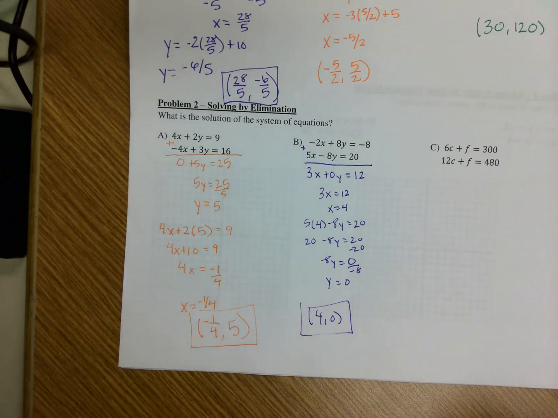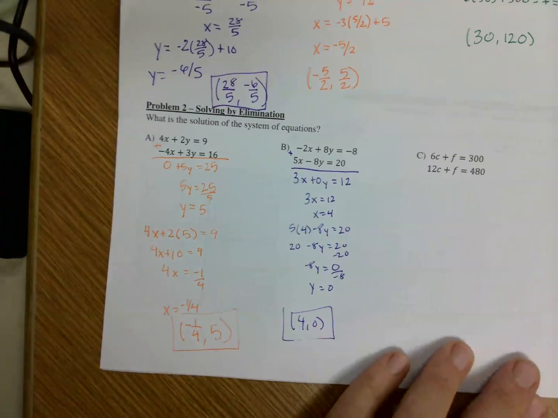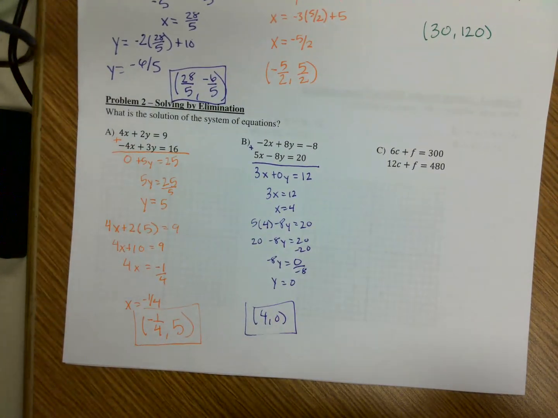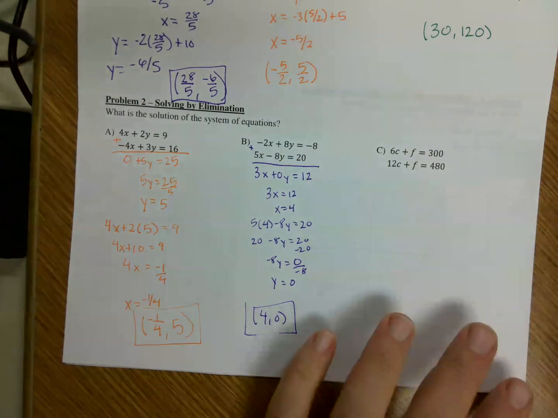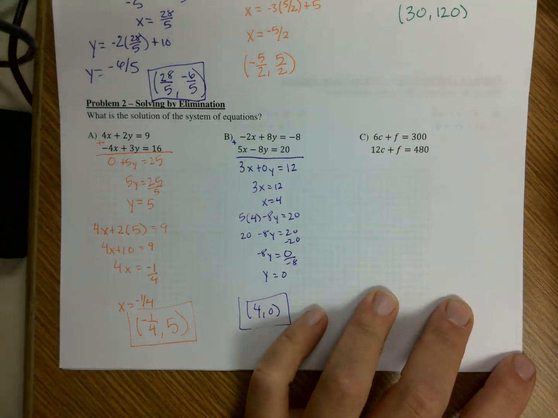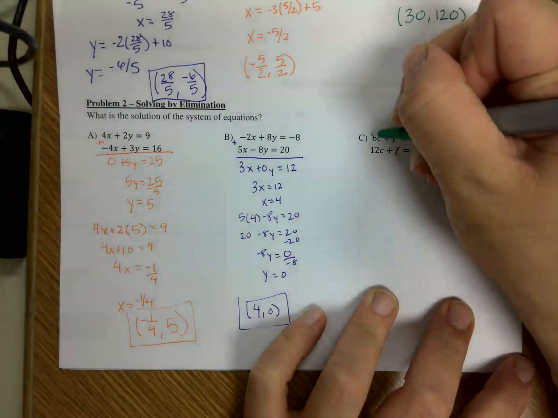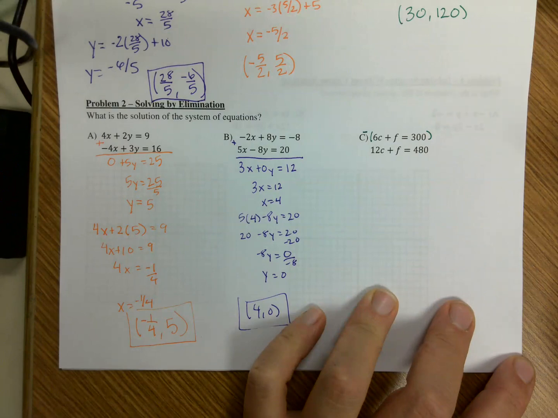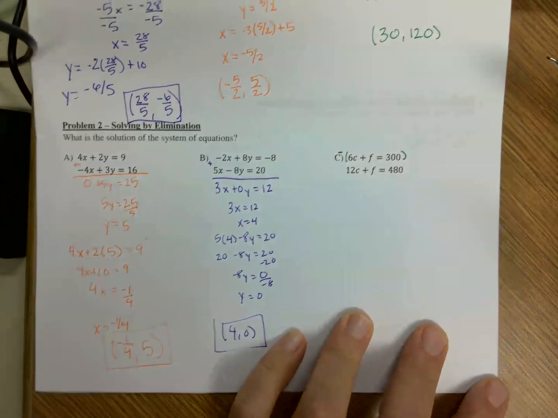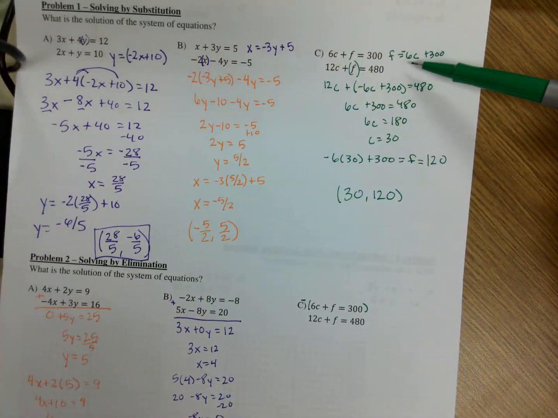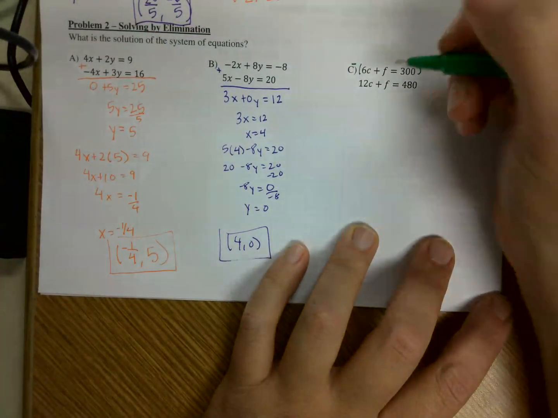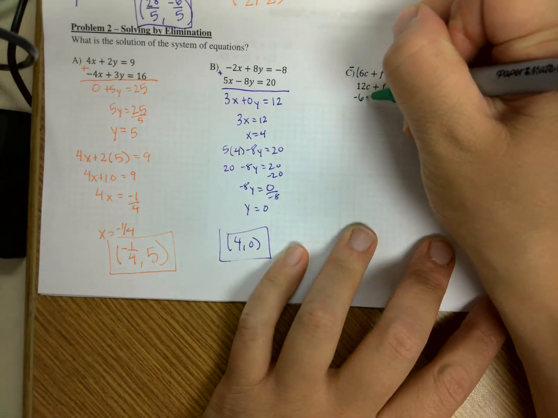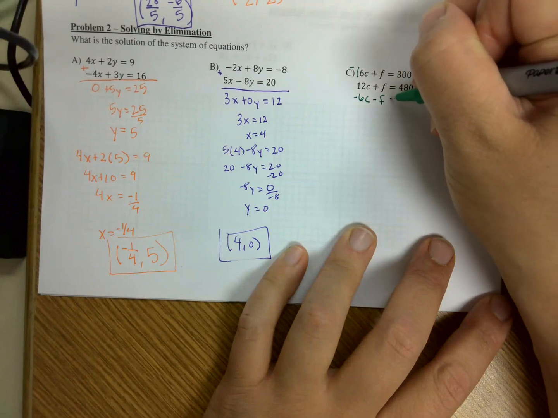So what if, like this last one, we have coefficients that are not opposite of each other? So one thing you can do, and it will change depending on what the numbers are, you can multiply one or both equations by something so that they are opposites of each other. So I'm going to multiply this top equation by a negative. And if you look, we should get the same thing here because it looks like they're the same equation. So if I multiply all of these by a negative, I would get this.